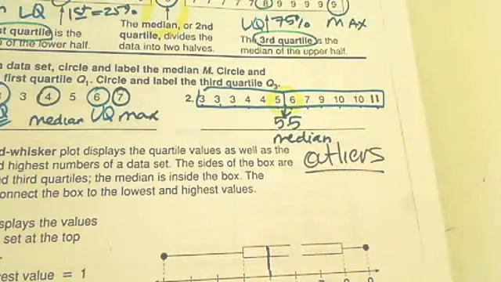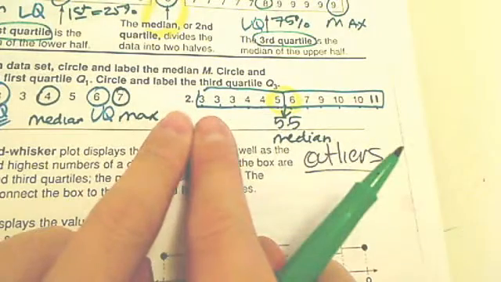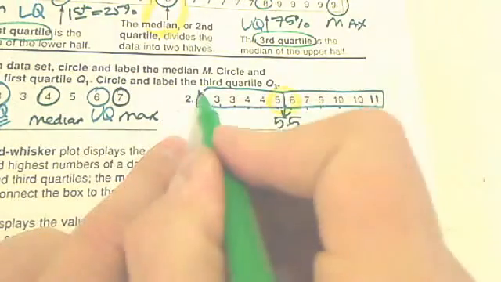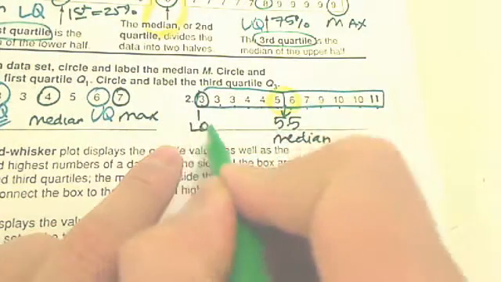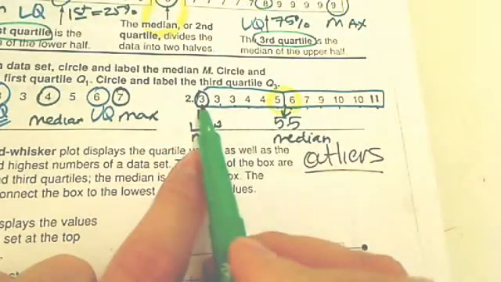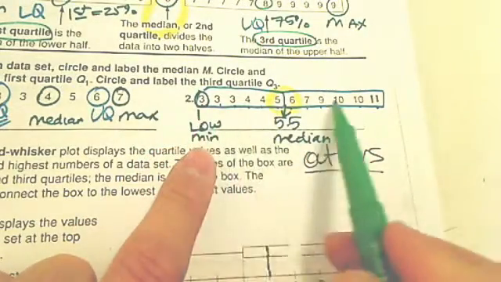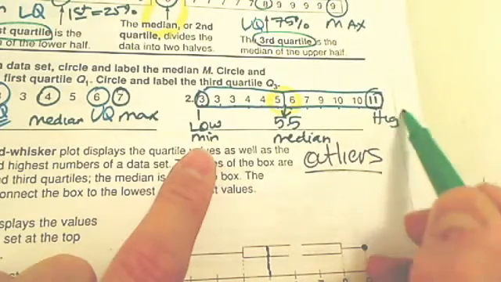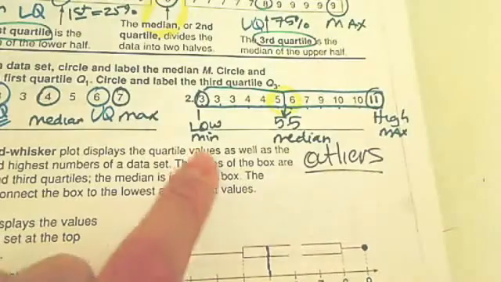If you divide the data in half, what's the lowest part of the bottom? 3. Yeah, 3 is your lowest number. That's the low or the minimum, right? 3 is the minimum, the smallest part of the data. The highest part, 11, that's the high or the maximum.